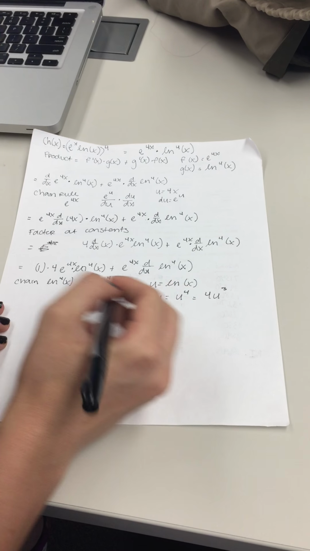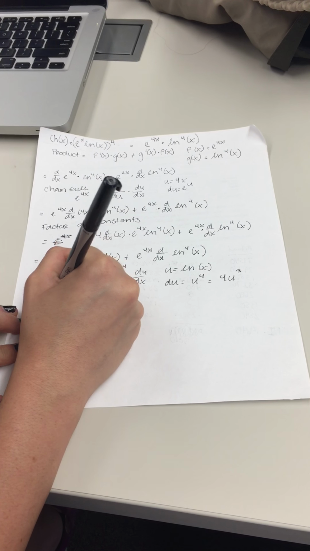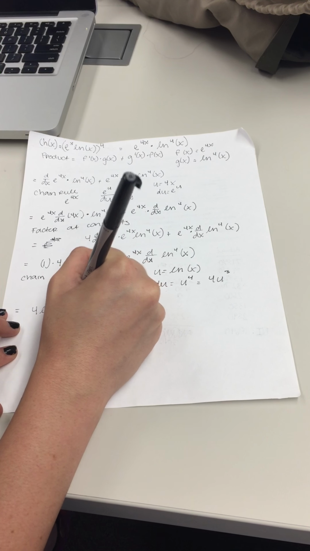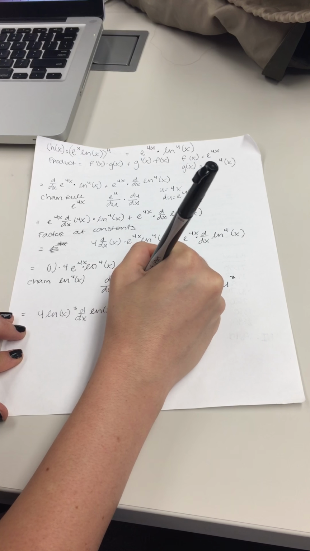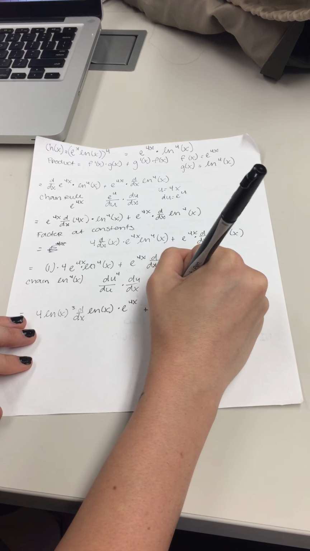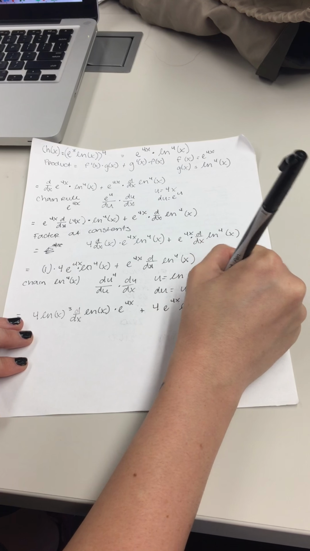So when you plug all this into the equation, it simplifies to 4 ln of x cubed times the derivative of ln of x times e to the 4x plus your second part of the equation, which would be 4e to the 4x ln to the 4 of x.